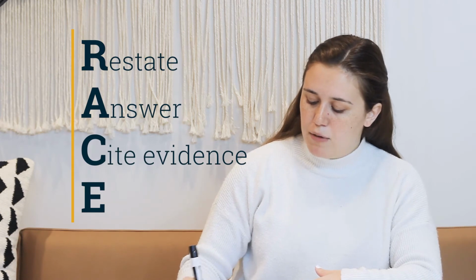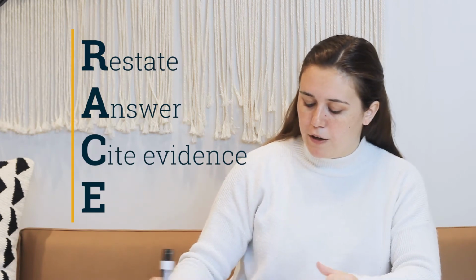And then for C, in RACE, C stands for cite evidence. This is the most important part of the body paragraph. Citing evidence means that what you're saying, the opinion that you're giving, has backing. It means something. It's not just your idea, it's supported by something in the book.